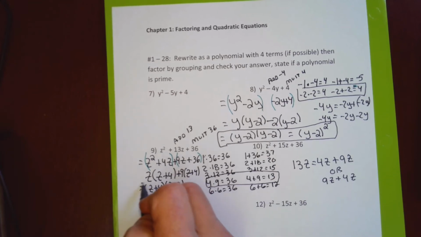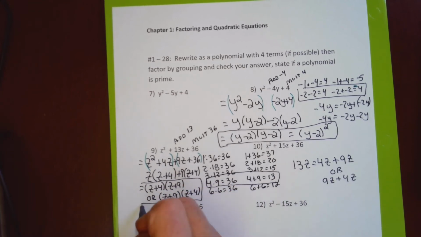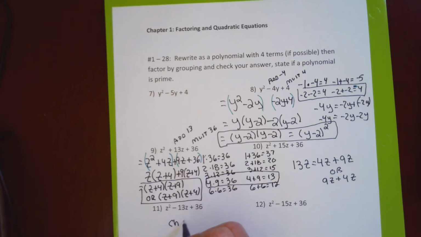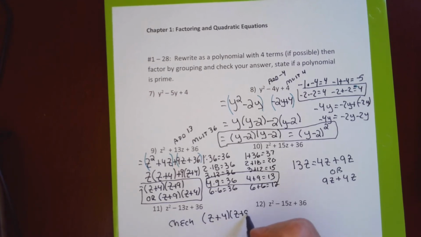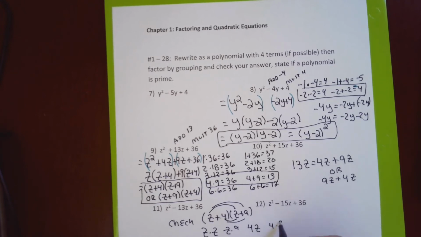I haven't been checking much. Let me just check this to show you that it checks. If I want to check, I should take my answer, either version of it, z plus 4 times z plus 9, and clear the parentheses. I'm going to multiply z times z and z times 9 to start clearing the parentheses, and 4 times z and 4 times 9 to finish clearing the parentheses.